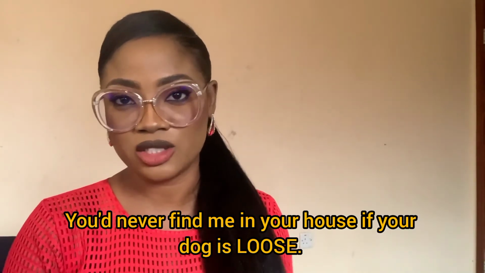Of course, so the thing is, I don't have a very good relationship with dogs. It's not as if I'm scared of them, but the rapport is not there, and I don't like to annoy them, or vice versa. I don't want them to annoy me too, so that the already frosty relationship would not get worse. So I'm just trying to say that that statement I just made is not just an example. In reality, it is true. If your dog is loose, you would never find me in your house.